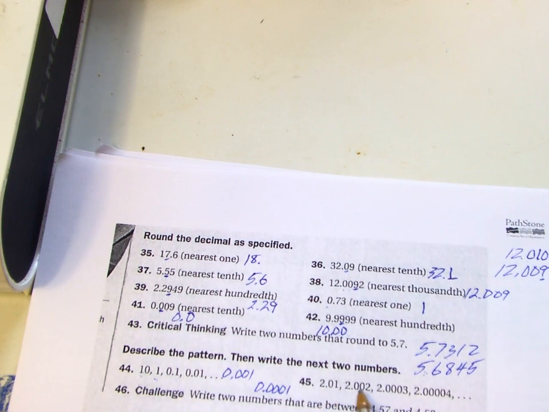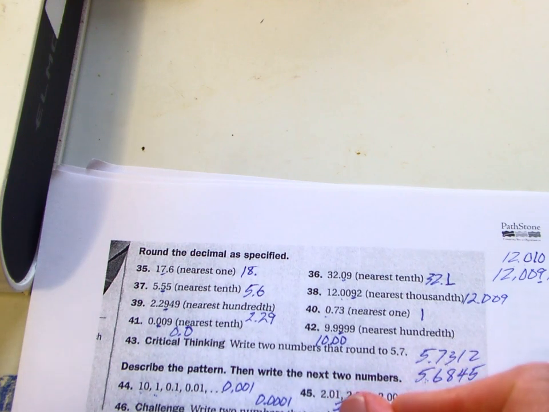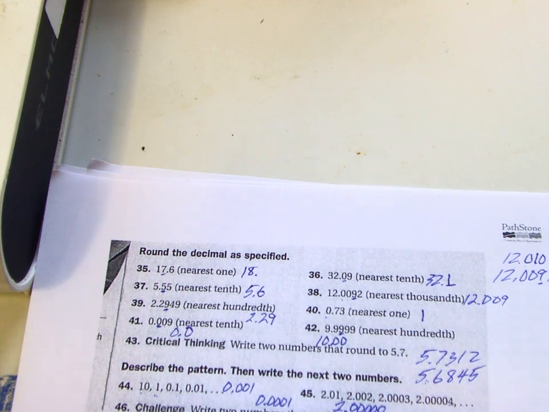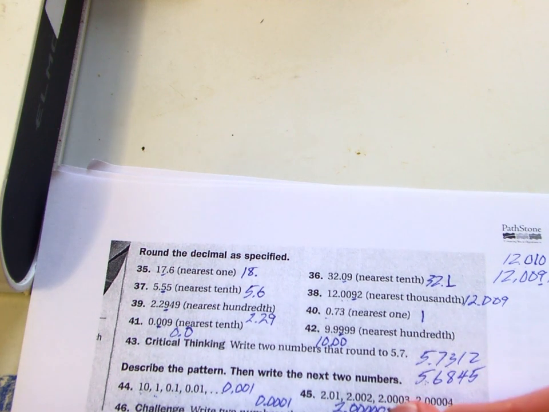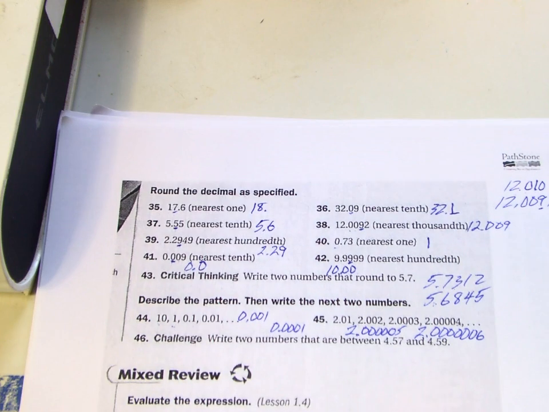How about this one? 2.01, 2.002, 2.003. So 2.004. So look, 1, 2, 3, 4. So now we're going to do 5 zeros, 2.000005 zeros, and the 4 is going to become a 5. And one more, this time we're going to put 6 zeros, and the 5 becomes a 6. That's the pattern. That's how you do patterns, right?